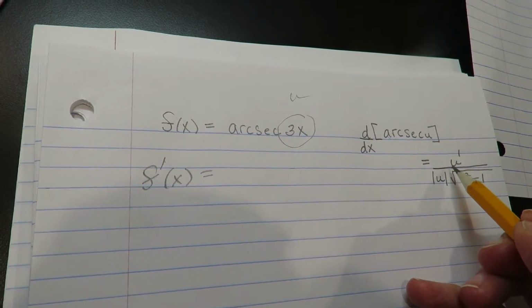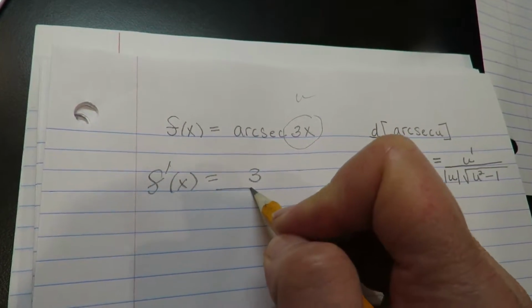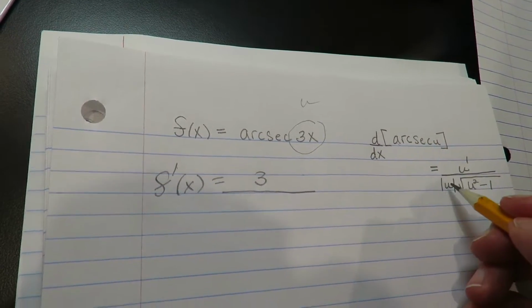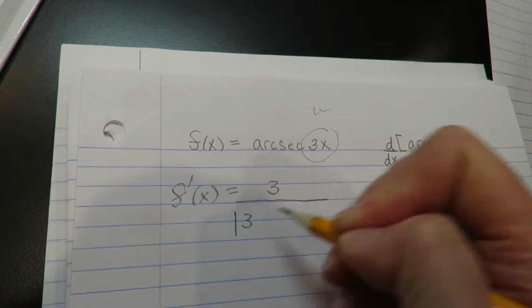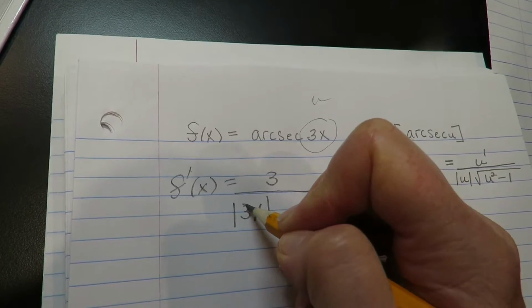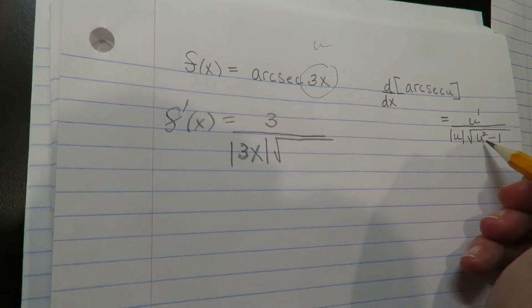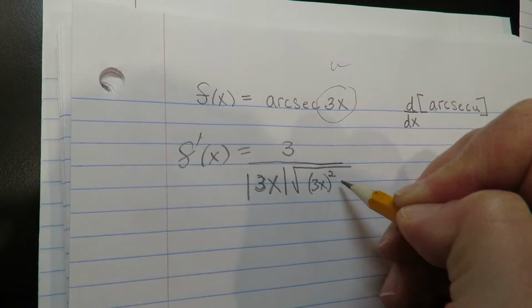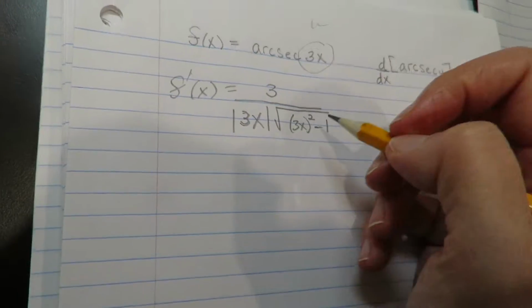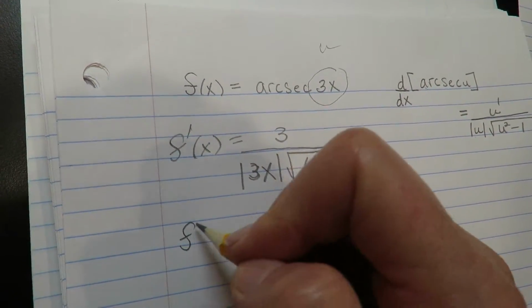Now we're going to take the derivative of u. So this is u prime. So the derivative is a 3 over, now you're going to take the absolute value of u, not u prime. So u is 3x times the square root of 3x quantity squared minus 1. Right? And then you just make the formula look pretty, right? You just clean it up.